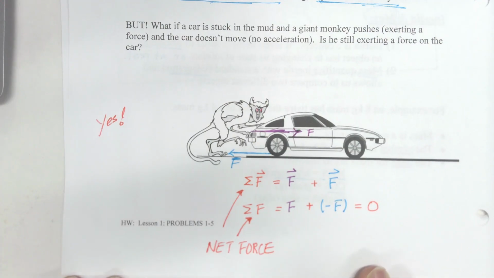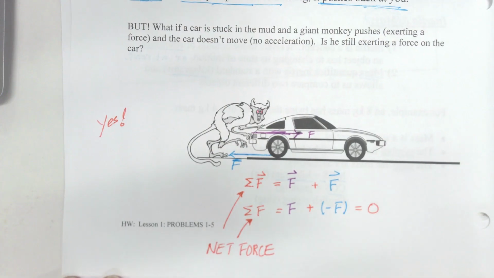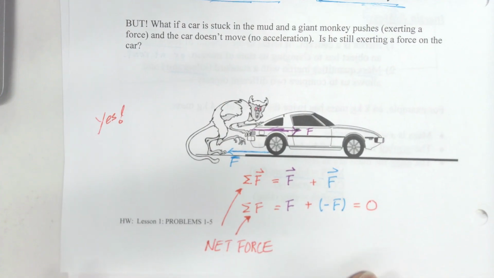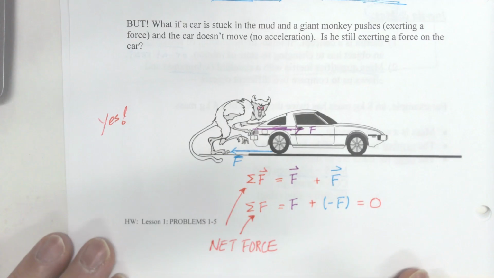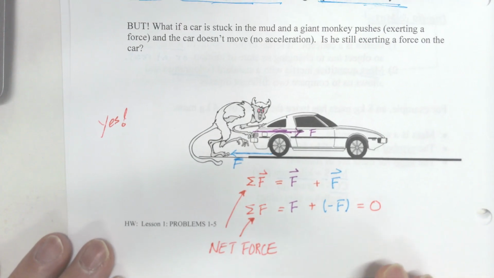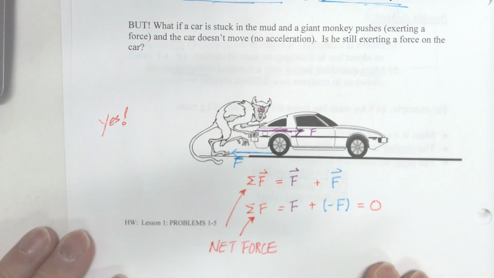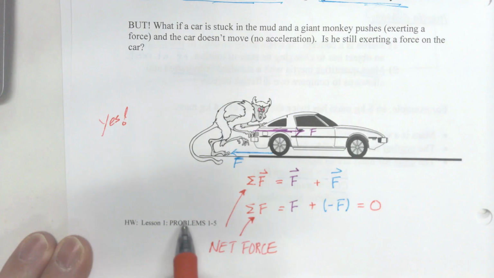We've seen this problem before in vectors, right? When we did vector problems. So we're going to have to use vectors again to solve some of these force vectors. So this is your homework.